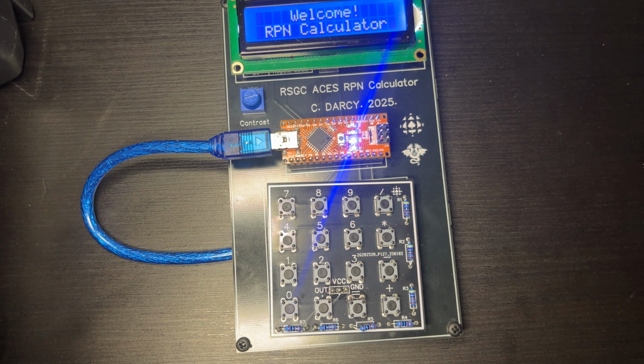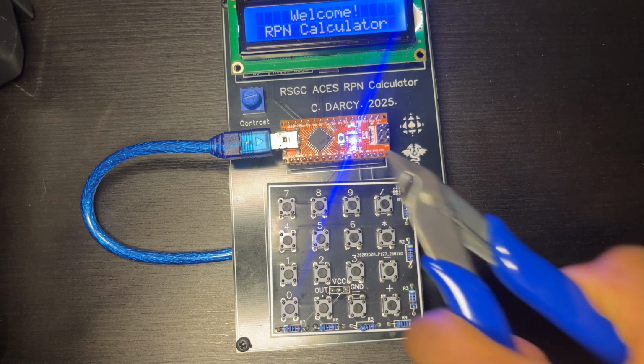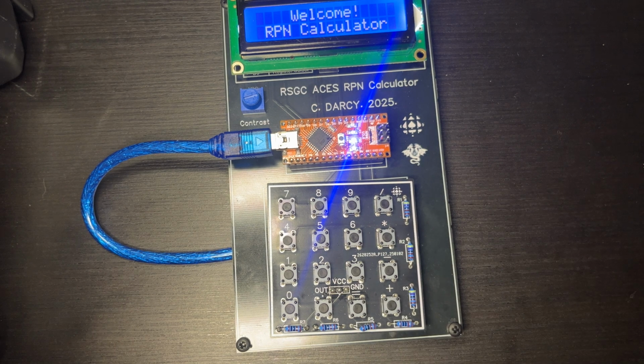AVR libc is a standard C library for AVR microcontrollers like the Arduino Nano, and it provides access to functions like atof and string handling and other low-level functions that are beyond the built-in Arduino tools.